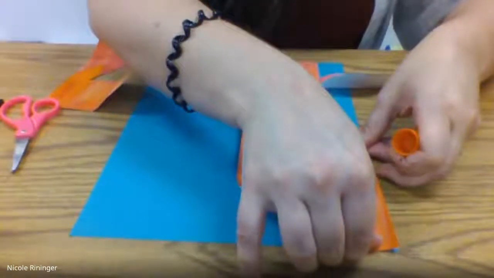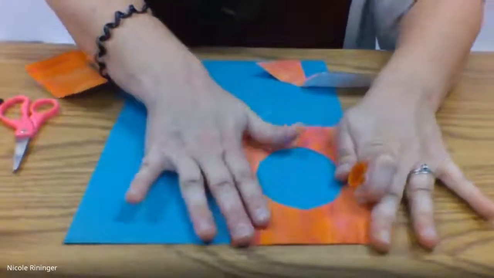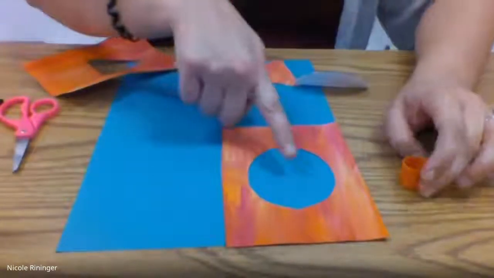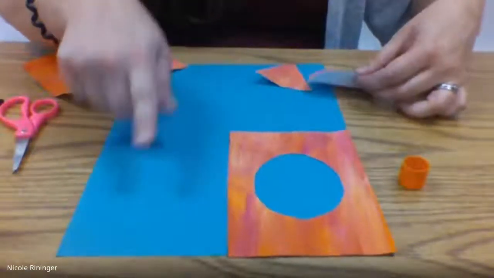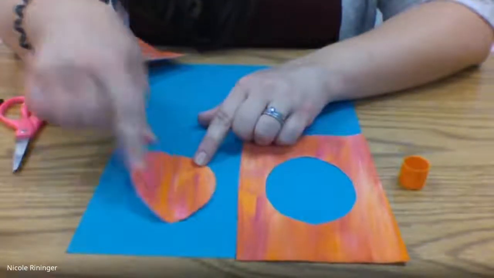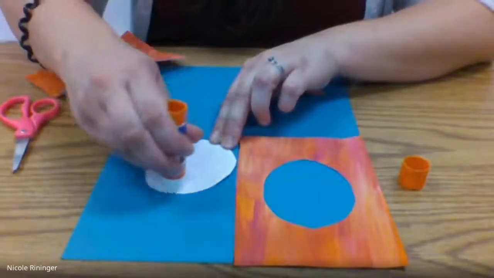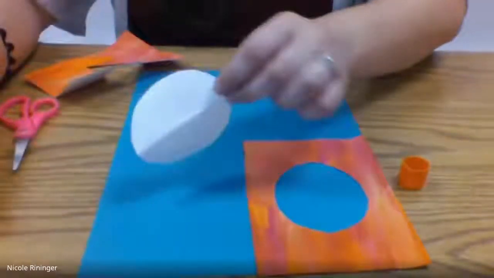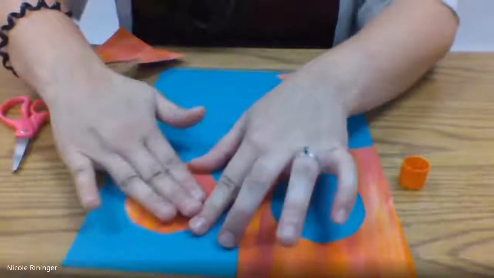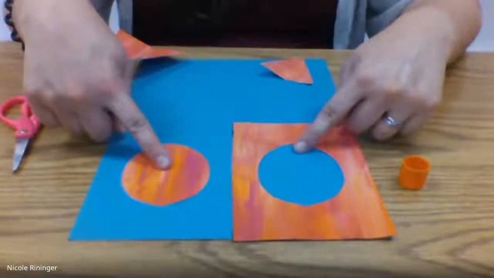So I'm just going to take my time. It's okay if it doesn't match perfectly. And then once it's matched, you can just smooth it out. Okay. Now next to it, I need to put my positive space circle. Okay. So I'm going to put glue on the outer edge and then some in the middle. And I'm just going to stick it right over here and smooth it out. Okay. So now you can see that's the top part.